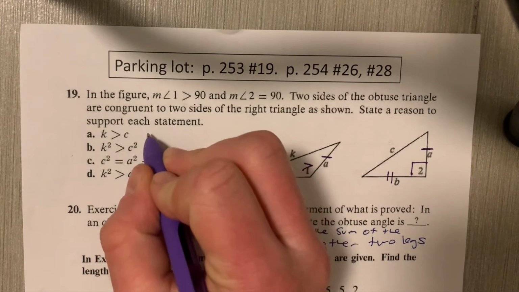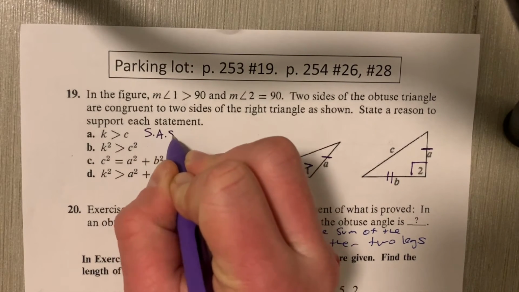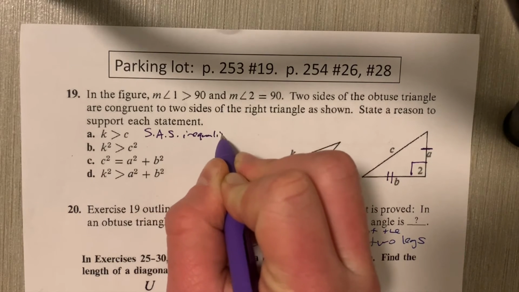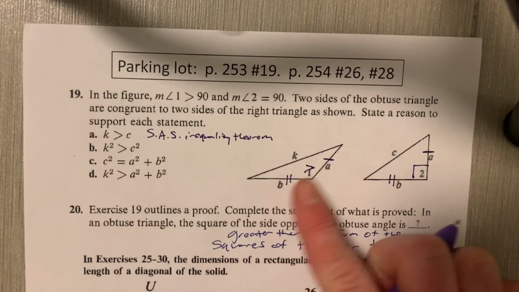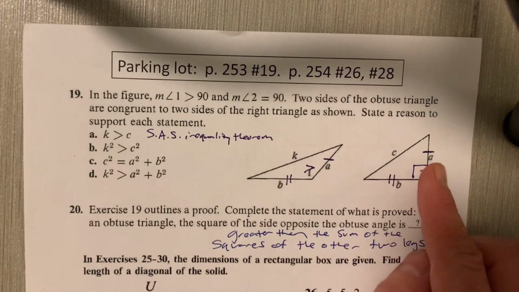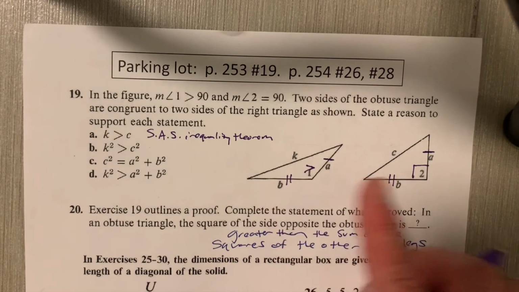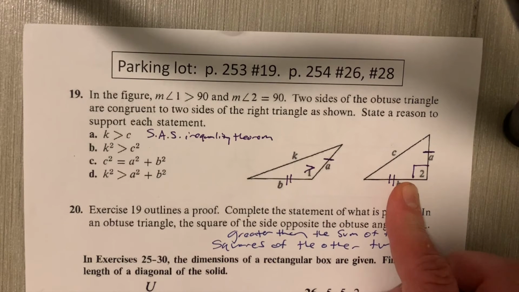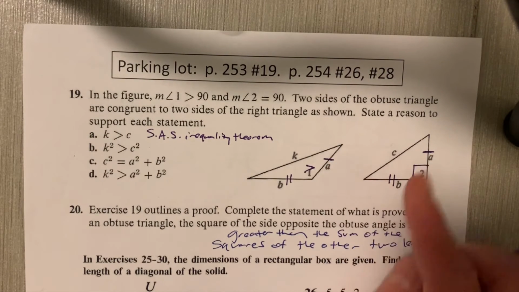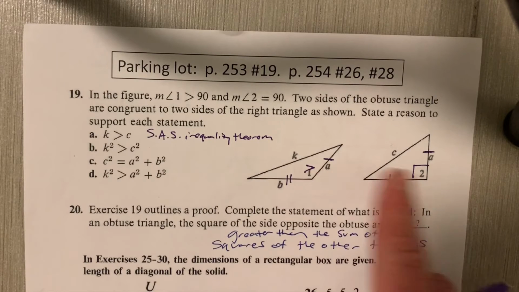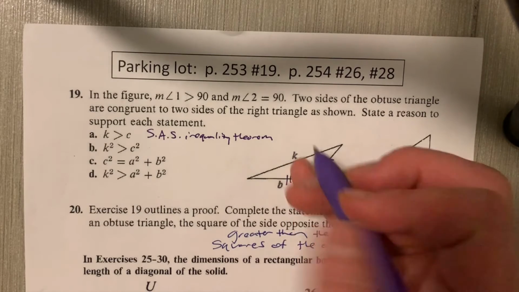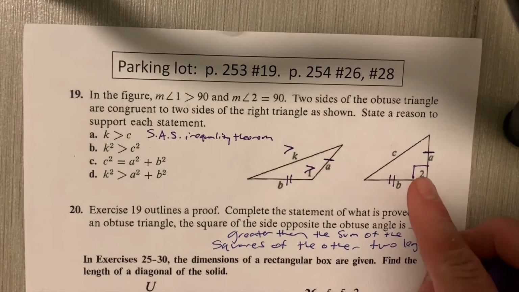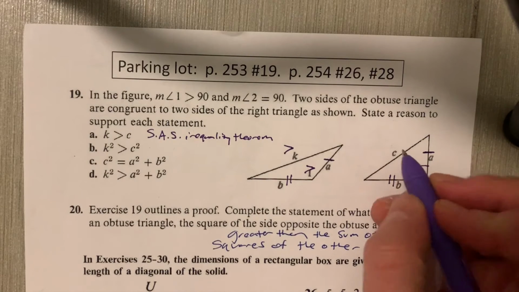And what we should remember from chapter 4 is that we had an SAS inequality theorem. What we proved then was that if we had two sets of corresponding sides congruent in two different triangles, and the included angles were different, then the side opposite the larger of the two included angles is going to have to be larger than the side opposite the smaller of the two included angles.